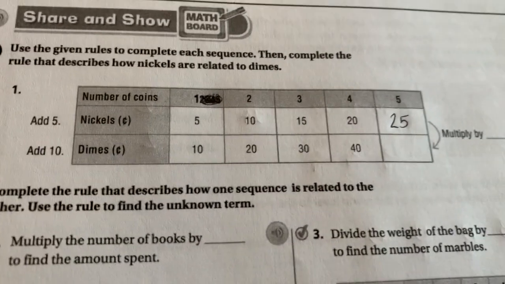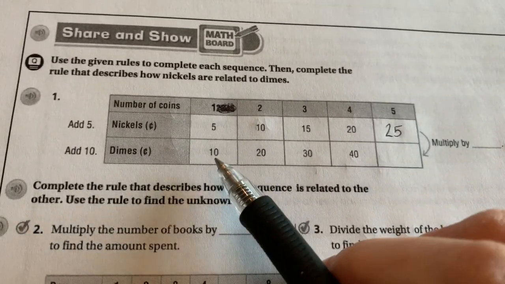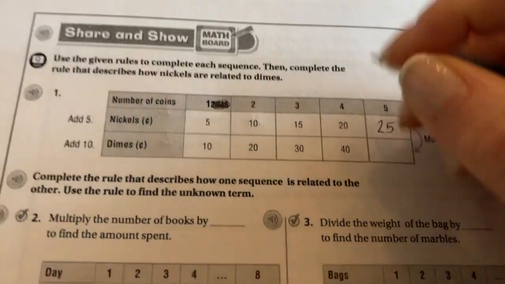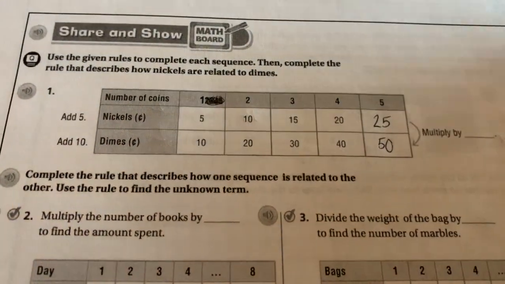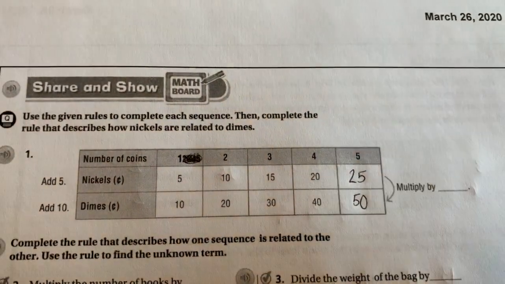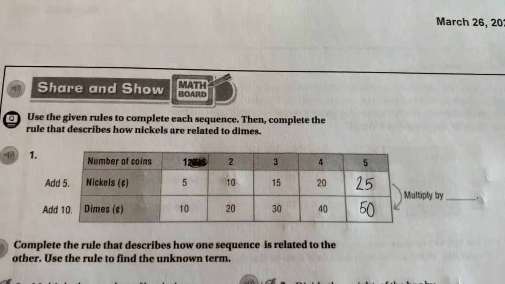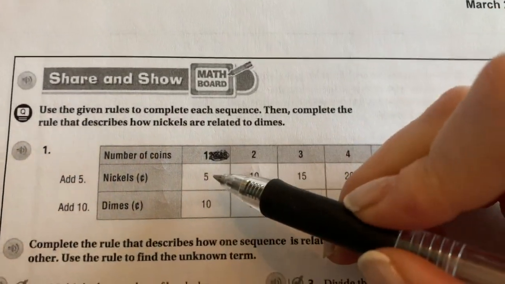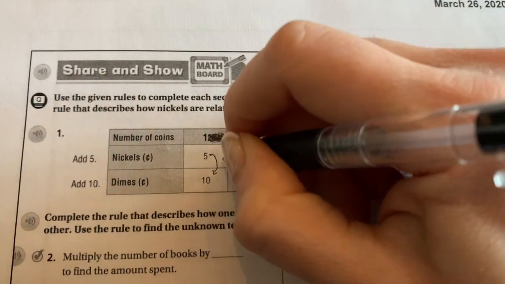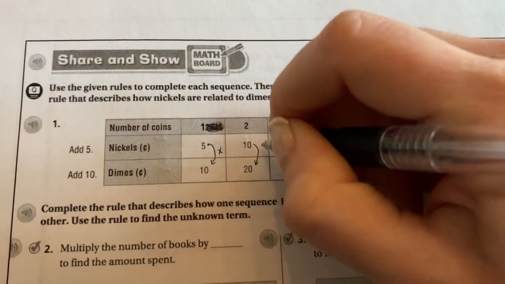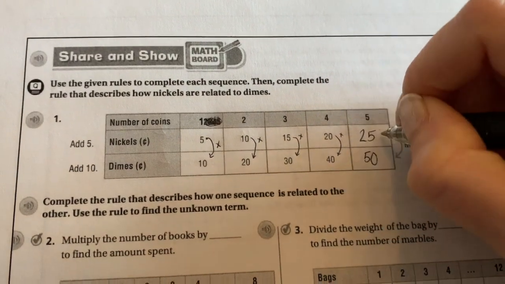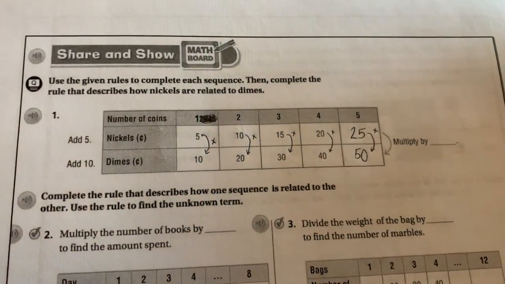Okay, now for dimes, we're adding 10, right? 10 plus 10 is 20, plus 10 is 30, plus 10, and so when we get to the 5, that's 50. And remember, there is a relationship between the number of nickels to the number of dimes. What is it here? To get the number of dimes from the number of nickels, what can I multiply by? 5 times something gives me 10. 10 times something gives me 20, and so on. What is the pattern? What are we multiplying each time?